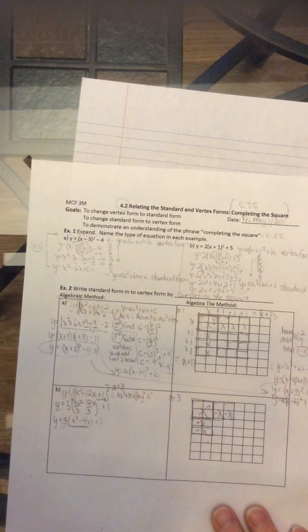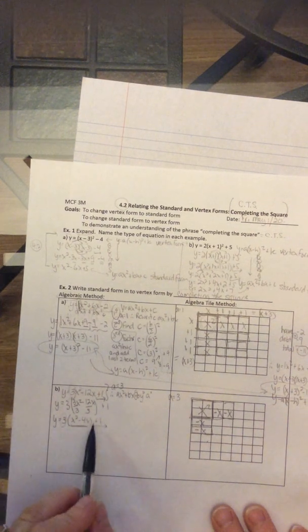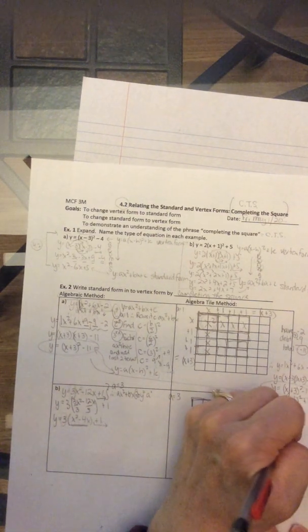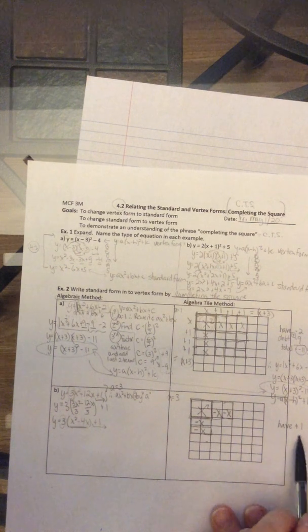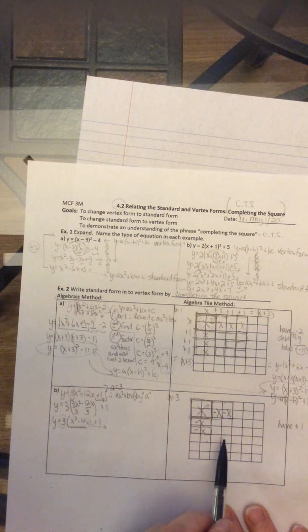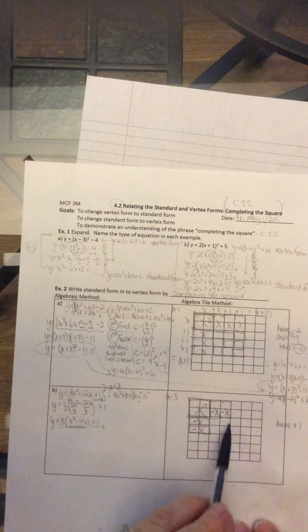Okay? Now, I have a plus 1. So I'm going to write that over here. So I have a plus 1. I never use that. I don't care about that. I ignore it. Okay? I have to complete the square here. Well, if I complete the square, I can see that what's missing, okay, is 1, 2, 3, 4.